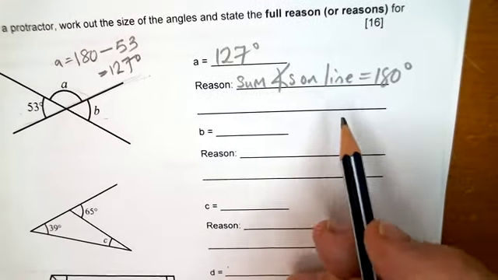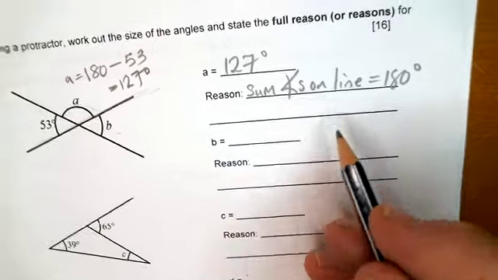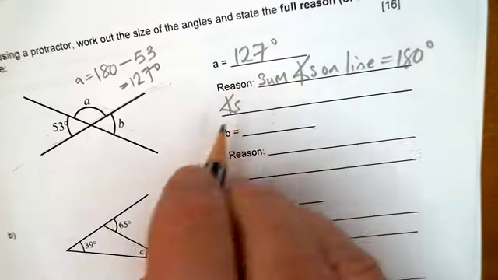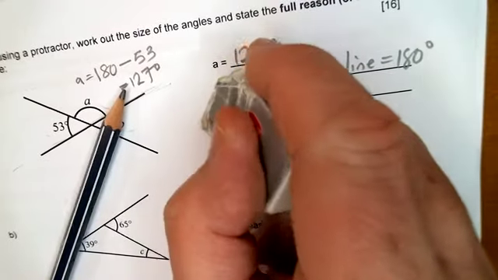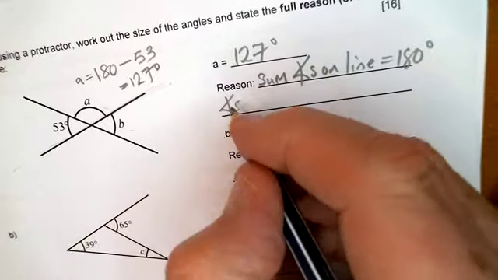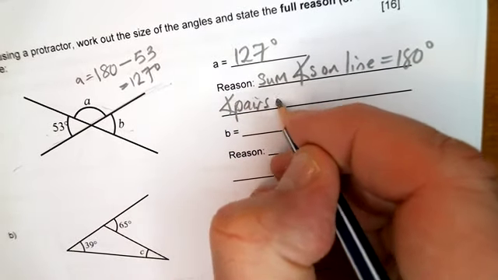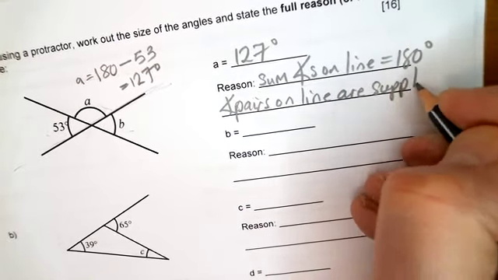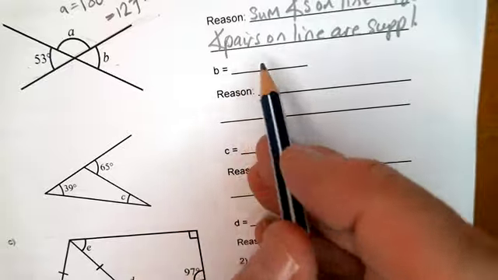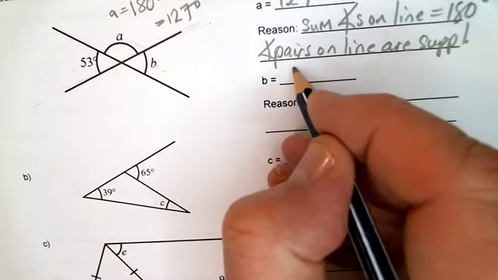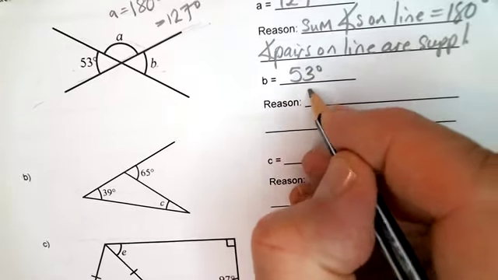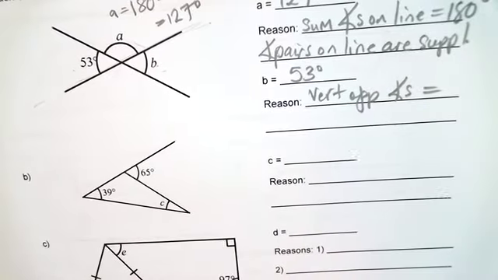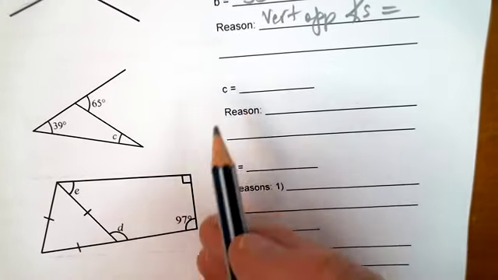Now, of course, you could put probably a better reason, really, it would be angle pairs. I like that better. Angle pairs on line are supplementary. Yeah. Now B, well, these are vertically opposite angles. So B is just 53. And I'm going to put vert op angles equal. That's fine.